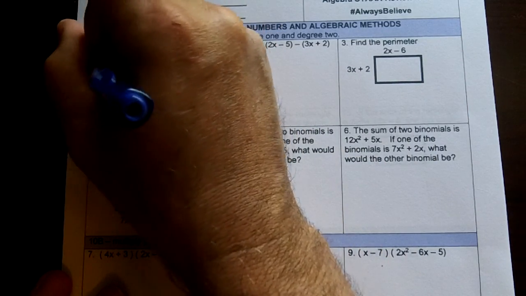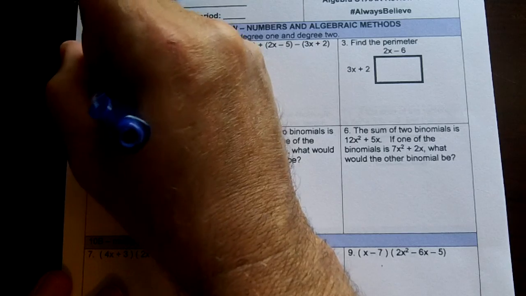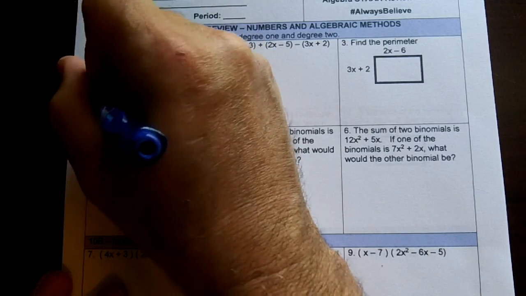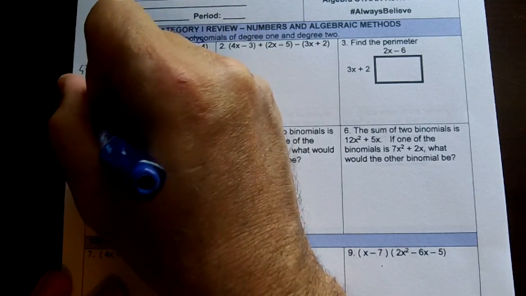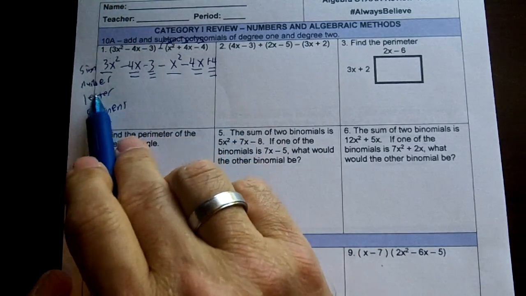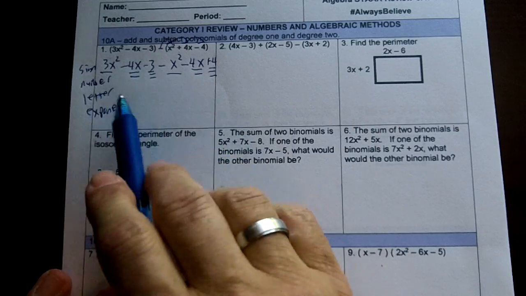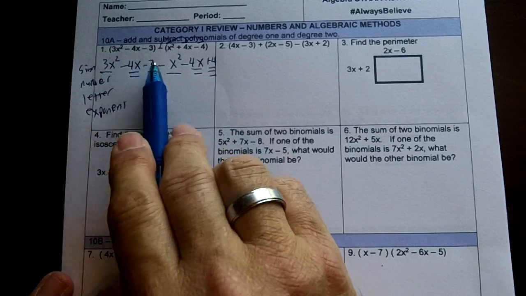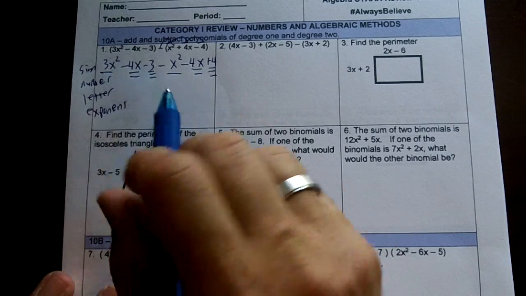Now then, I'm going to do sign, number, letter, exponent. You do that over and over and over. You're going to get sign, number, letter, exponent. Sign, number, letter, exponent. So my first sign, I'm going to combine the 3 and the 1, my single underlines.